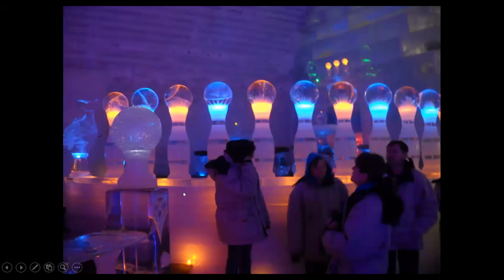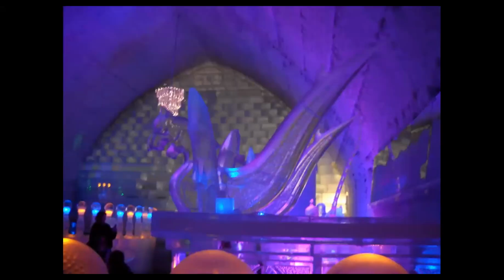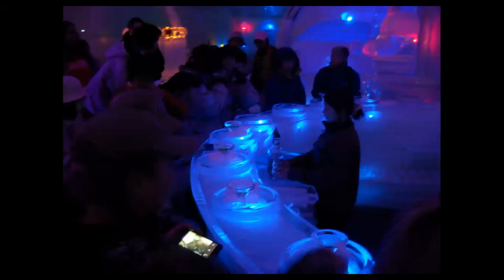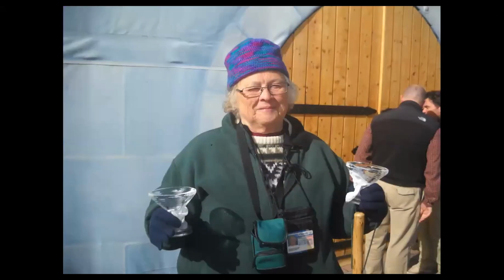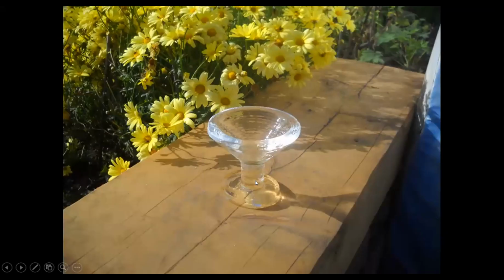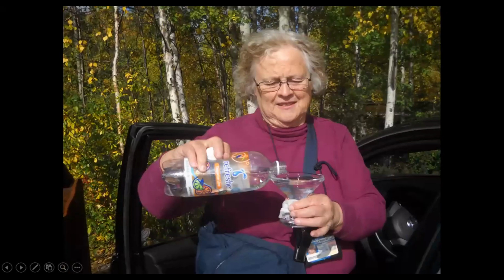So a little bit more. Again, the ice bar. And here's Barbara. I think they were serving apple teenies that day. So here's Barbara enjoying her apple teeny. And outside again, she's looking pretty happy. And we get to keep the glasses. Of course, they don't last too long because they melt. But it was an interesting experience. Before they melt, of course, you can use them for drinking anything like water.